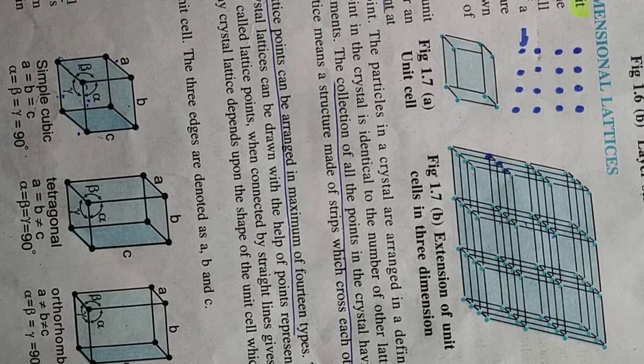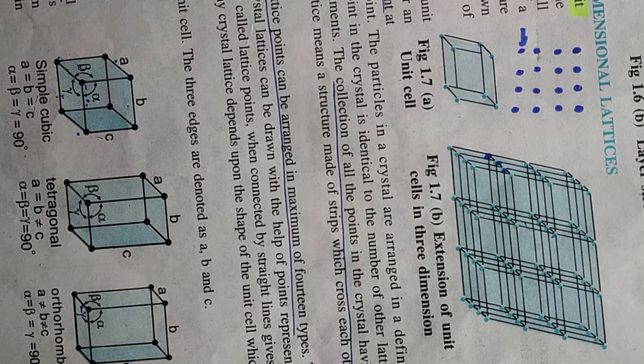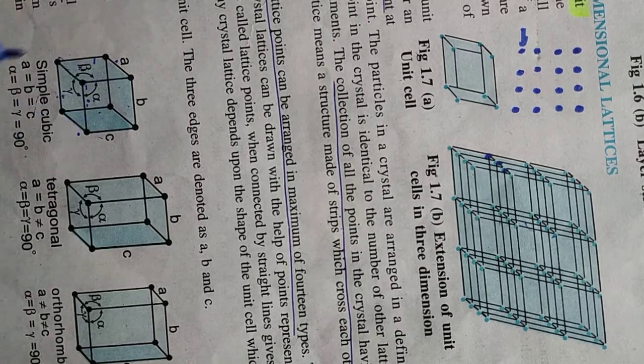But the constituent particles of the crystal can be arranged in 7 different ways, because by changing edges and angles we form 7 types of unit cell.